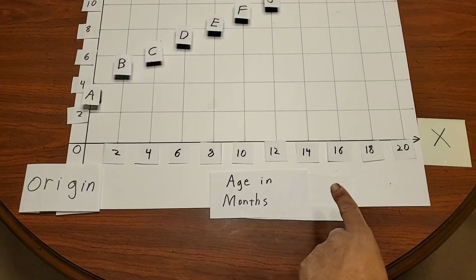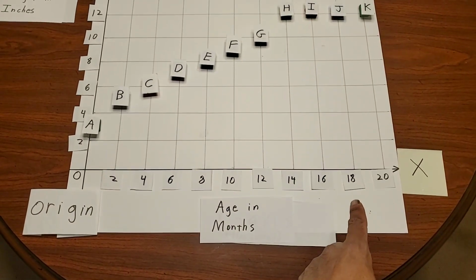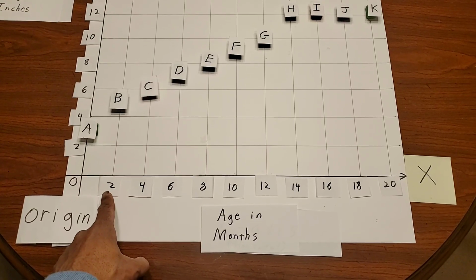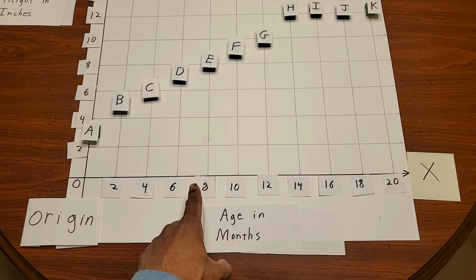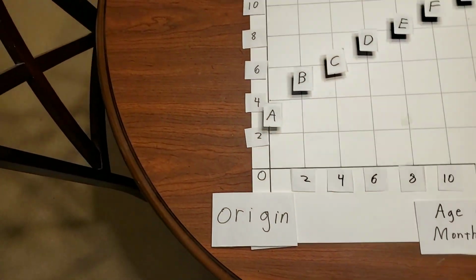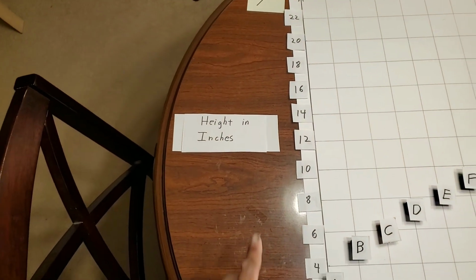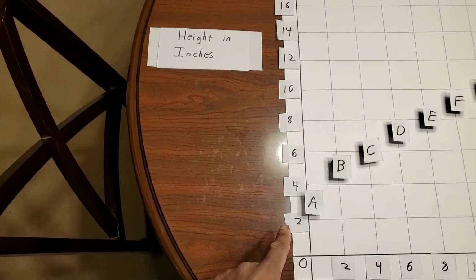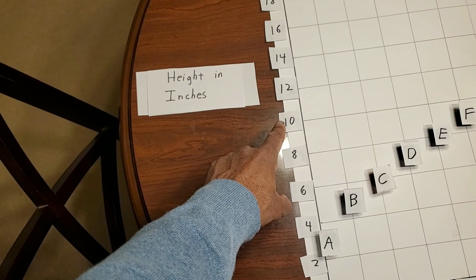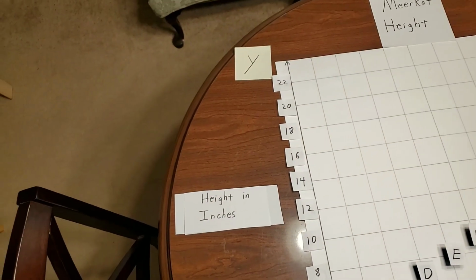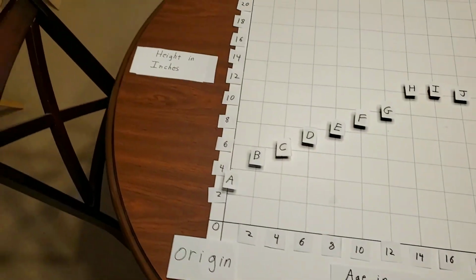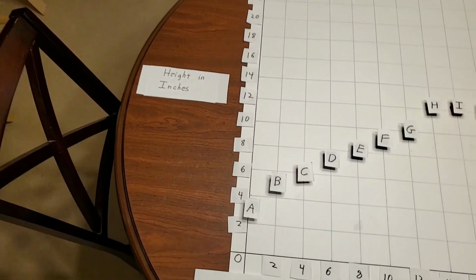So this is our x-axis. You see our x-axis represents the age in months. So this is 0 months. This is when they're 2 months old, 4 months old, 6 months old, 8 months old, 10 months old, 12 months, and going all the way up to 20 months old. And on the y-axis, this is their height in inches. So this is when they're 2 inches, 4 inches tall, 6 inches tall, 8 inches tall, 10 inches, 12 inches, 14 inches, all the way up to 22 inches. This is your y-axis. So one more time. Your x-axis tells the age in months. The y-axis tells the height in inches.